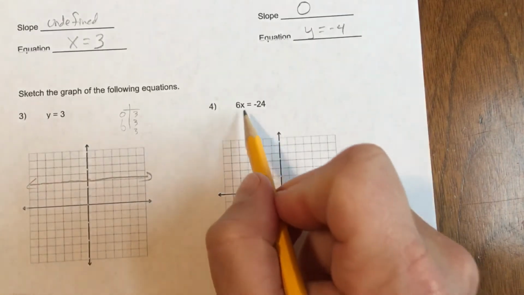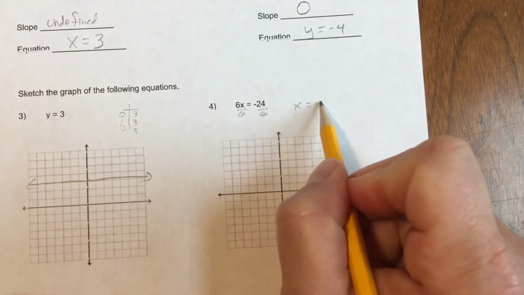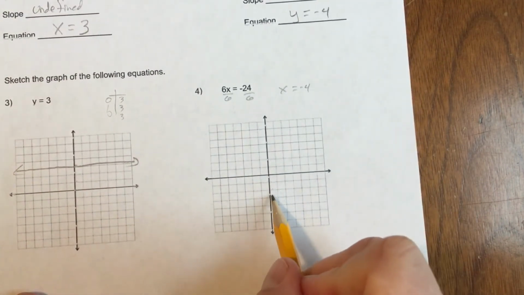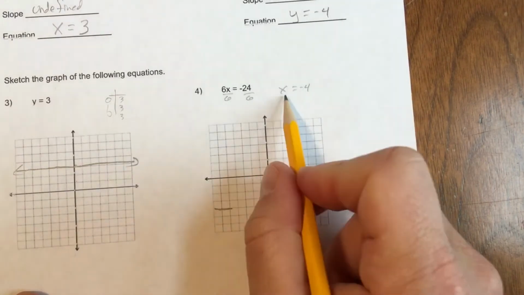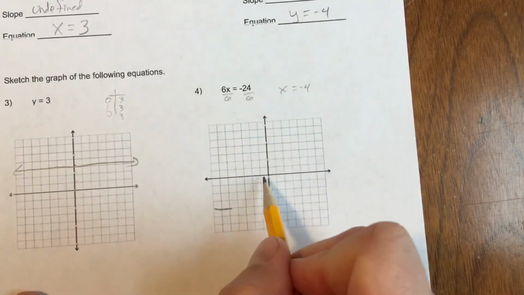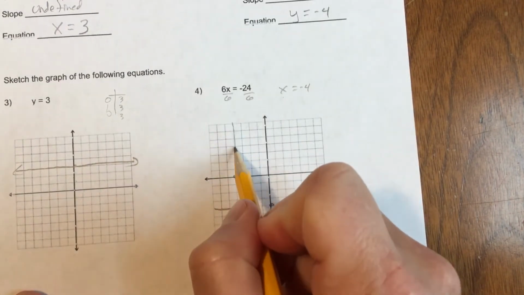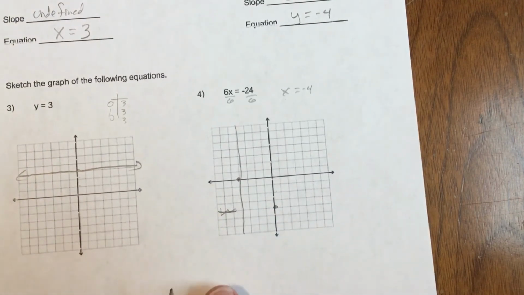For something like this, we have to divide by 6 first. So I divide, I get x equals -4. All right, and then if I go down -4, 1, 2, 3, -4, there's my, oh, except it's x. So again, I can even make that little mistake there, right? 1, 2, 3, -4. Run my line vertical through there, not horizontal. Okay? So again, it's not bad. You just got to kind of remember.